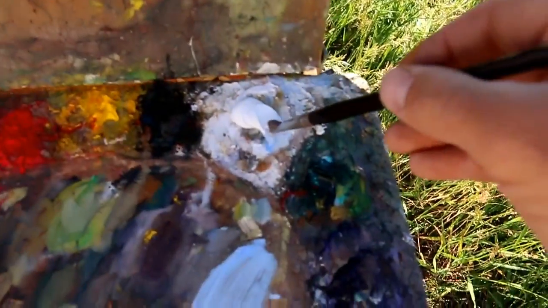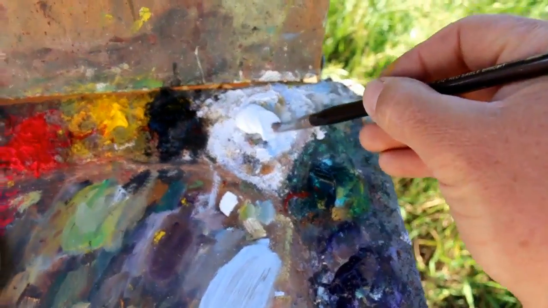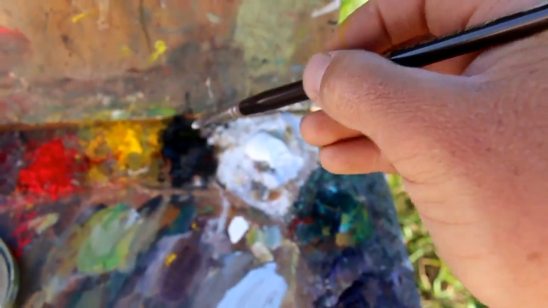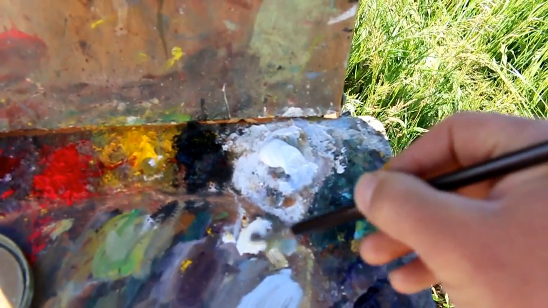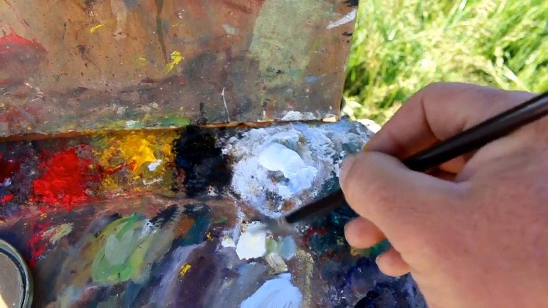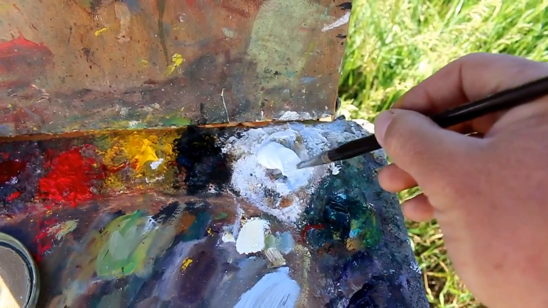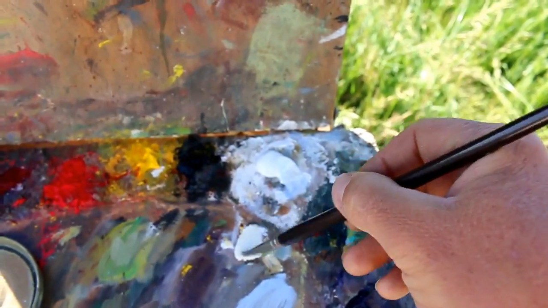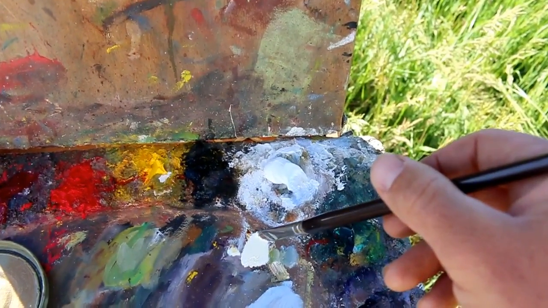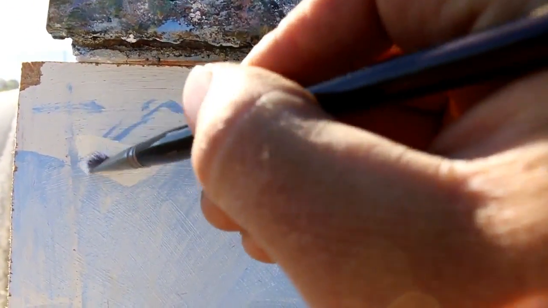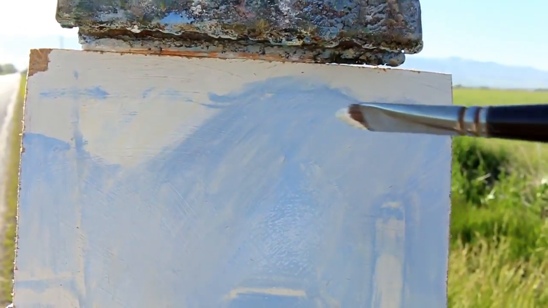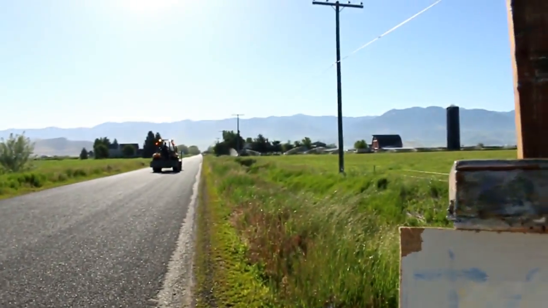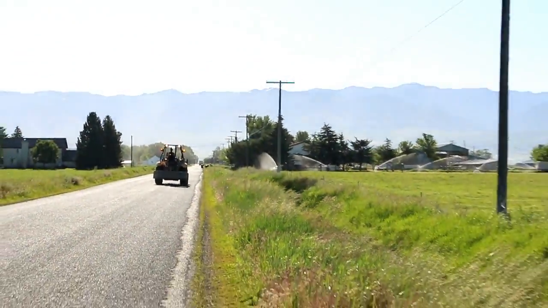Okay. Before I go too far, I'm going to mix up the sky color, which is partway between a yellowish white and a blue. So I'm actually going to just put in this white color, just tinted with yellow. That's our usual traffic around here. Tractors.